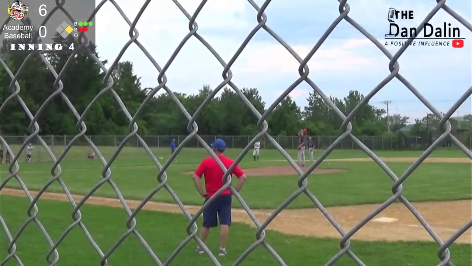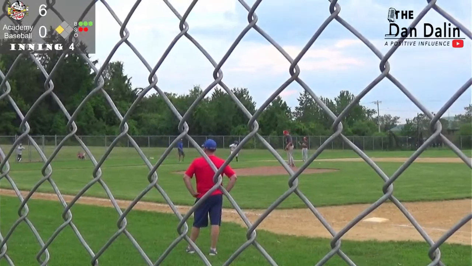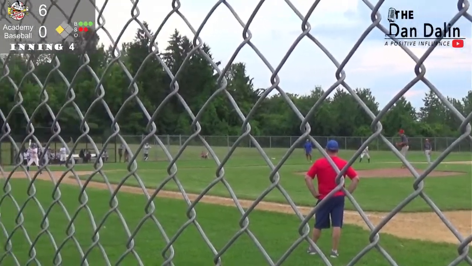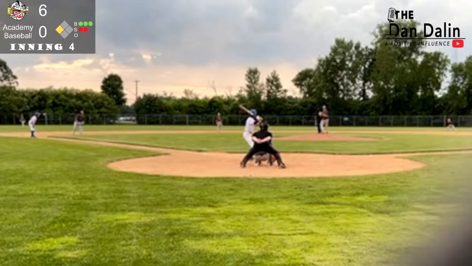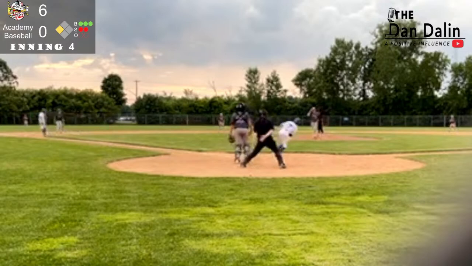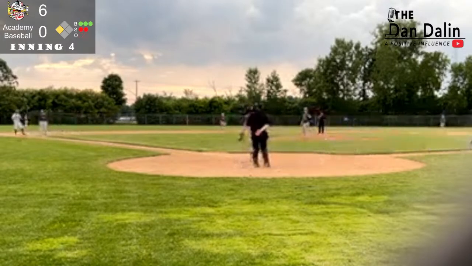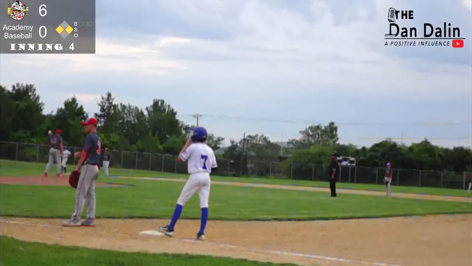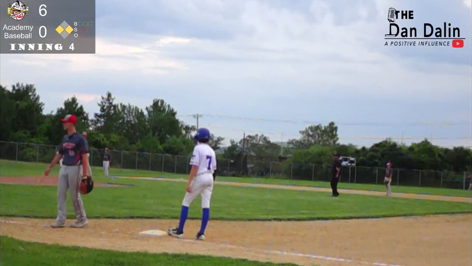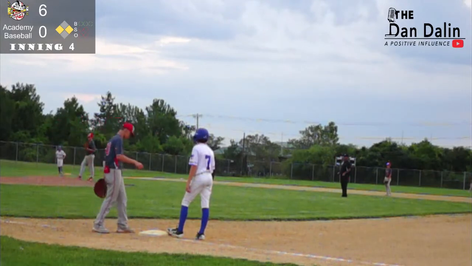Runner at third now. And here's the pitch home. High and inside, ball 4. So runners at the corners now for number 27.